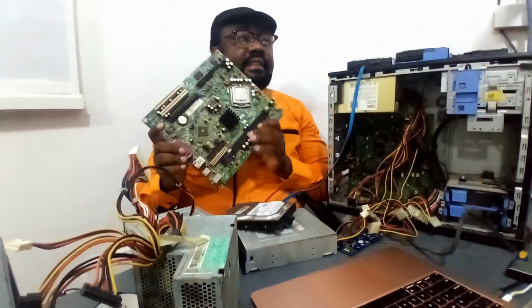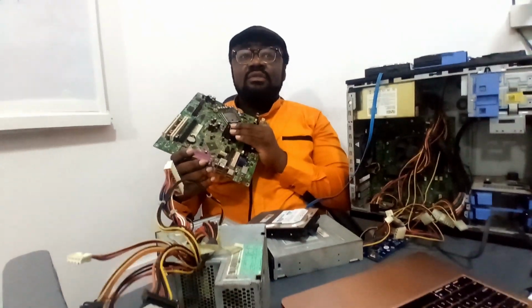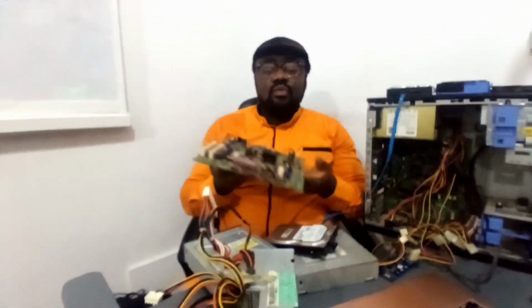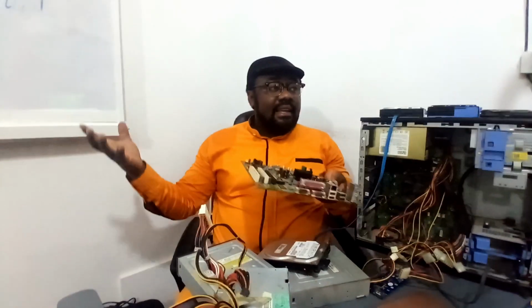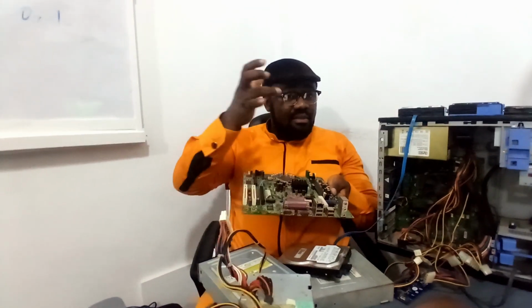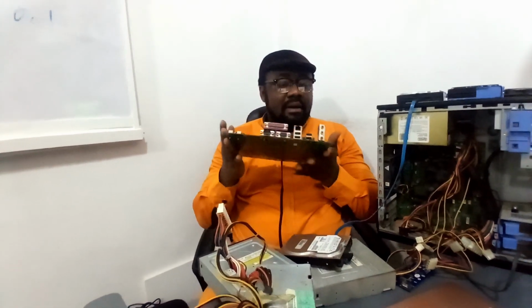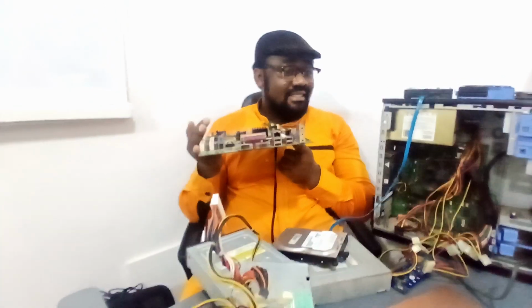And like I said, you are going to do a presentation and you are going to do an assembling. Assembling means that the components will be disassembled or separated, and your job is to assemble, fix them back, and power the computer, make sure it works.